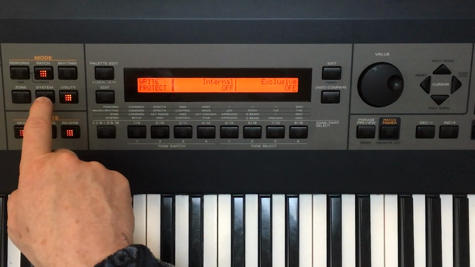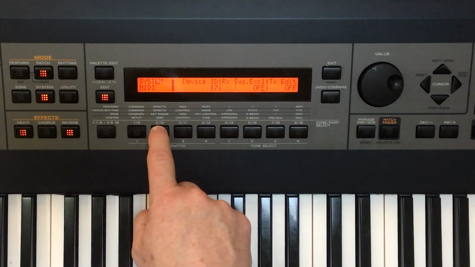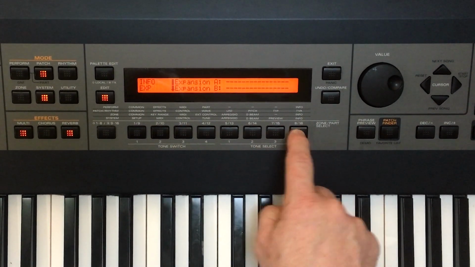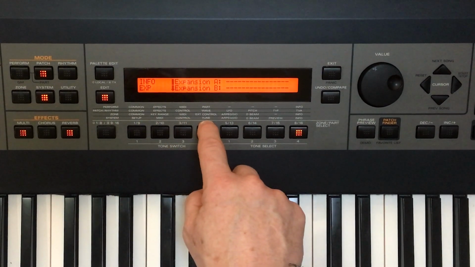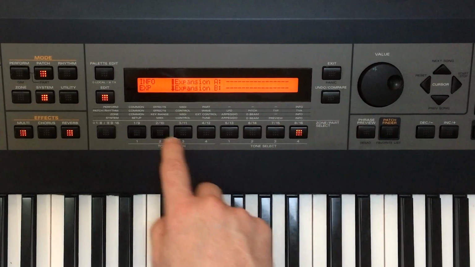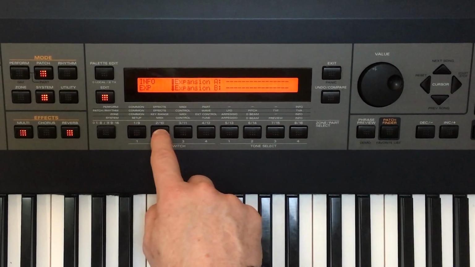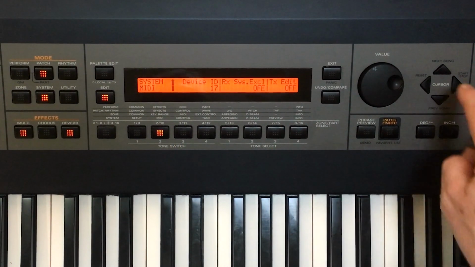Next, I want to go to System. And you select different items from the system. System is listed here, and there's setup, MIDI, control, tune, and more options. We want MIDI. So I'm going to push this button right here. There's many pages.